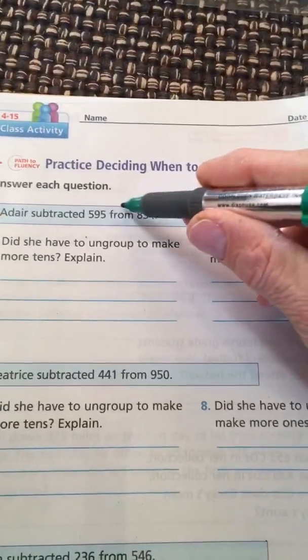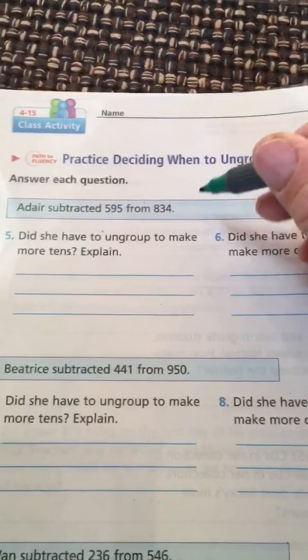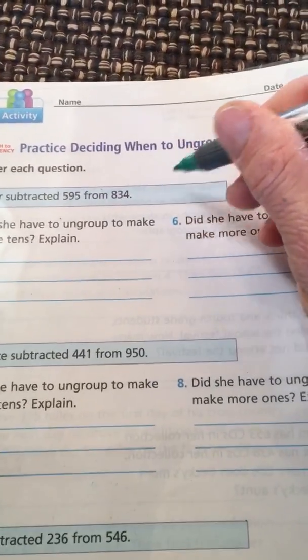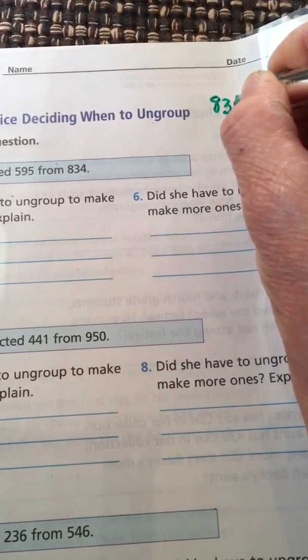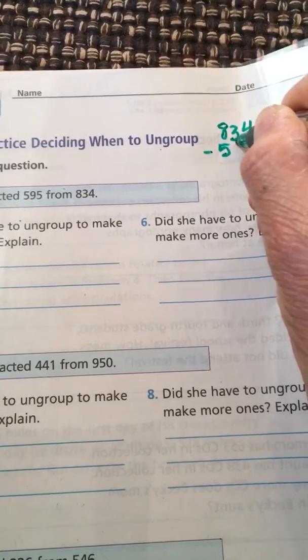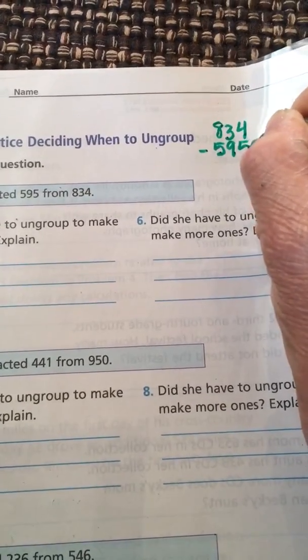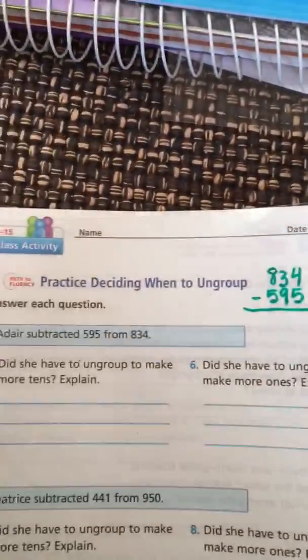Now, if I were you, I would write this over here in an empty space. Adair subtracted 595 from 834. Make sure you write the total at the top.